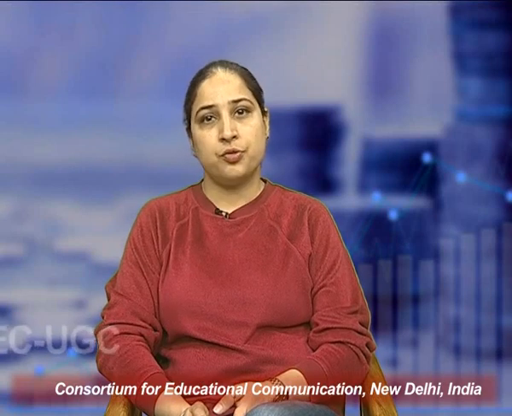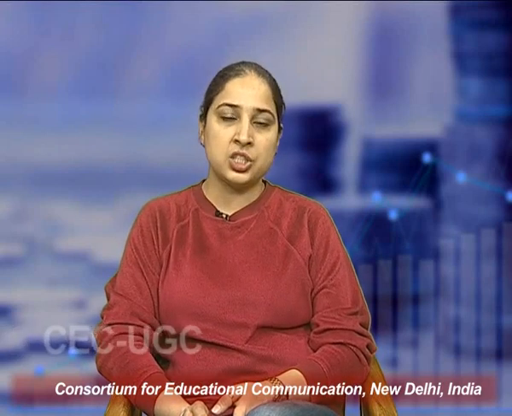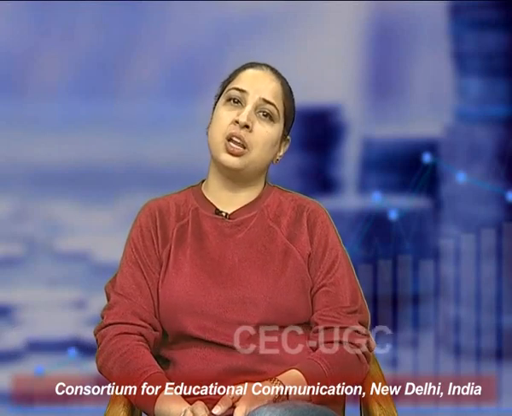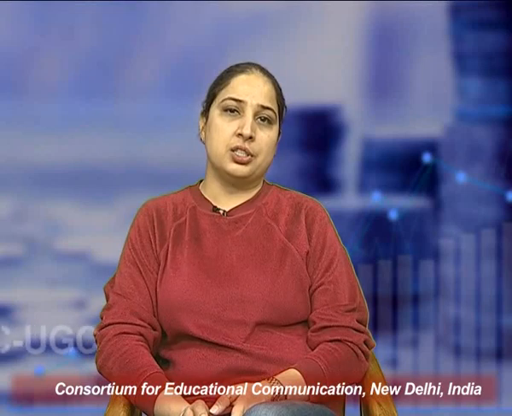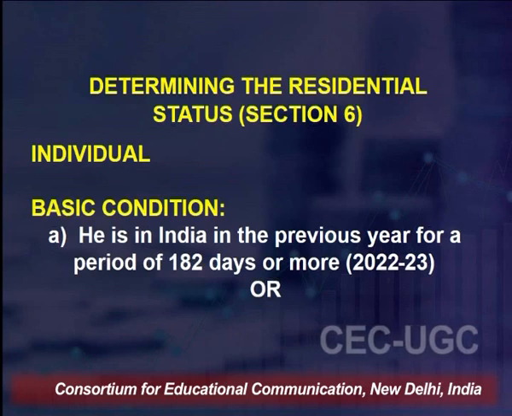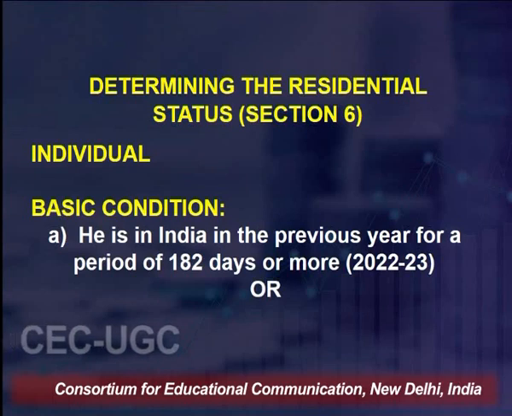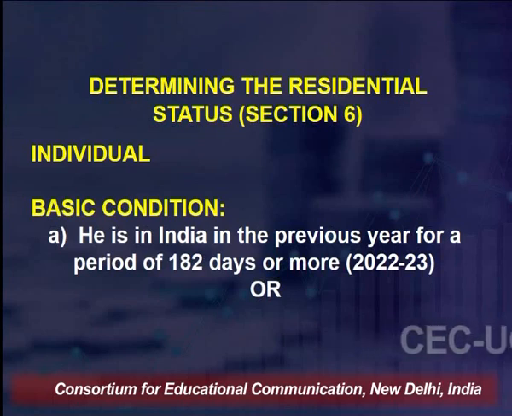The first case that we are going to take up, under section 6, is determining the residential status of an individual. For an individual, there are two sets of conditions: the basic conditions and the advanced conditions. Talking about the basic conditions, we have two sorts of conditions. Number one is that this particular person, for whom the residential status is being assessed, is in India in the previous year for a period of more than 182 days.